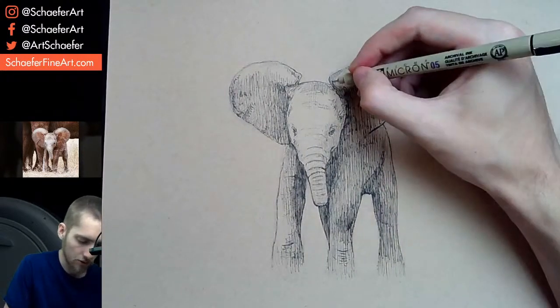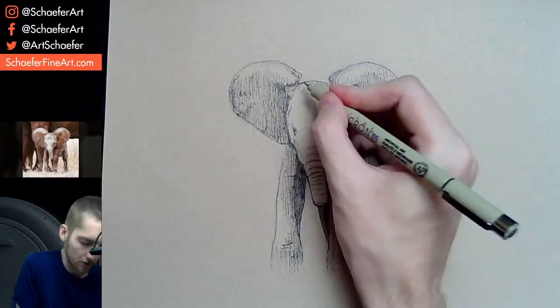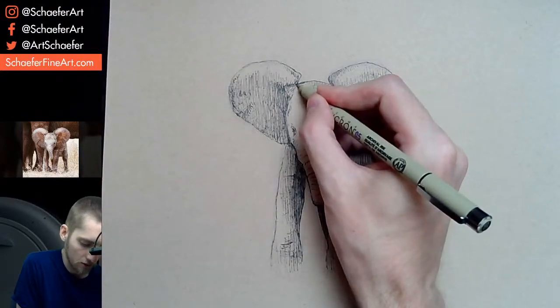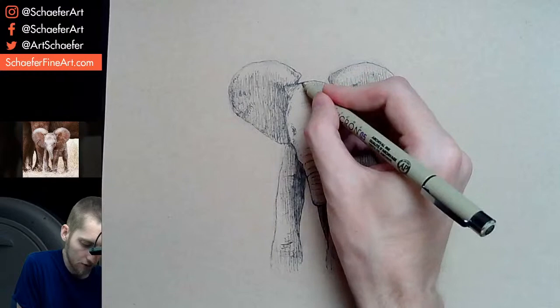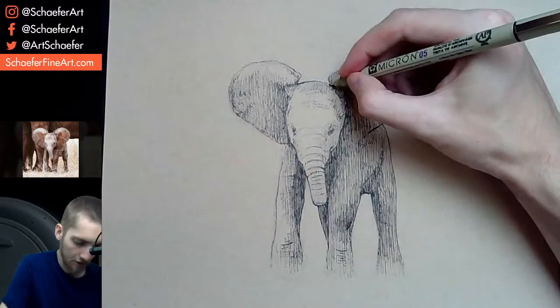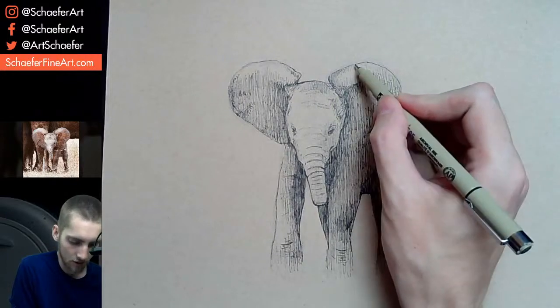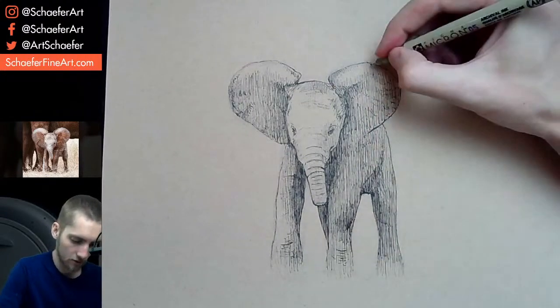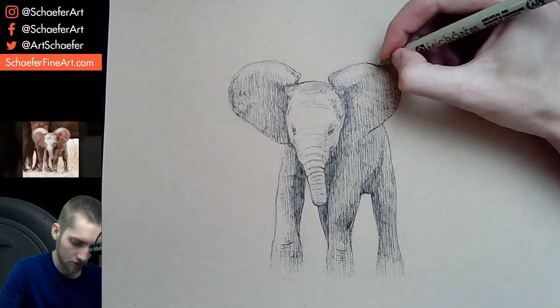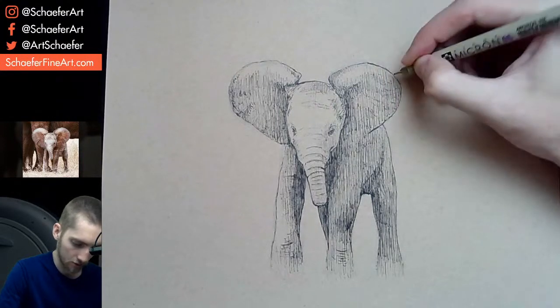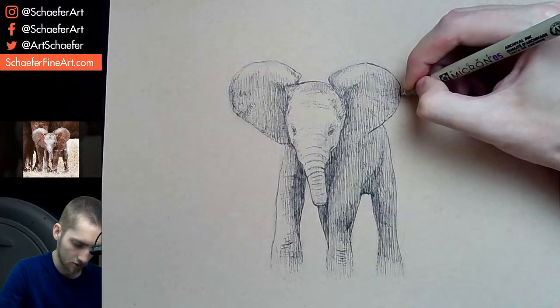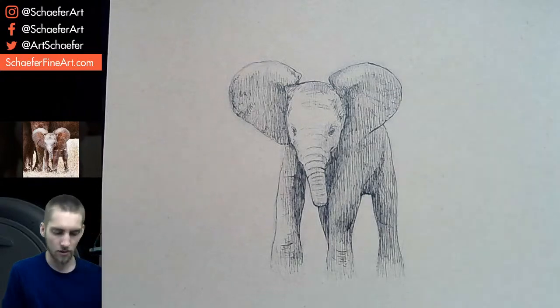Just making the lines a bit thicker in places gives it a little more dynamism, and gives it a little more dimension, I feel. Like more thickness to some parts of the ear or something, I don't know.